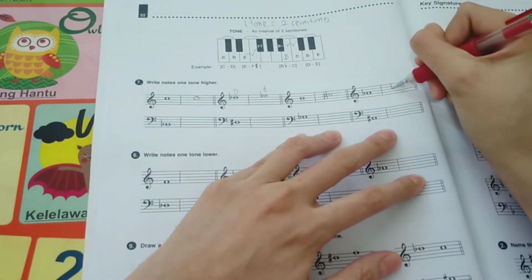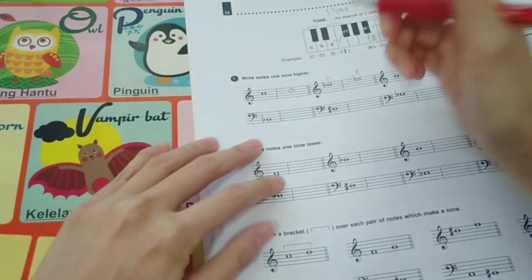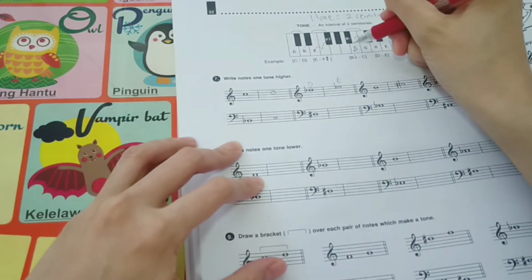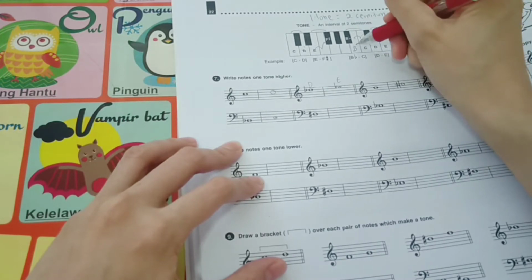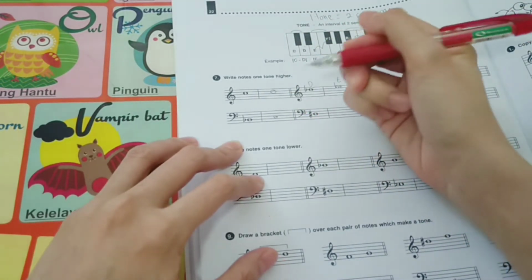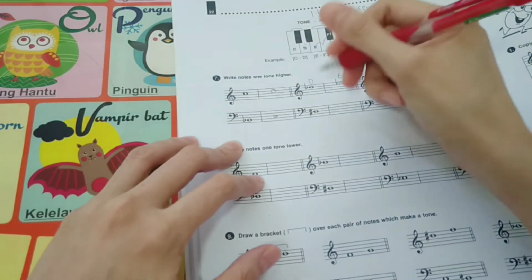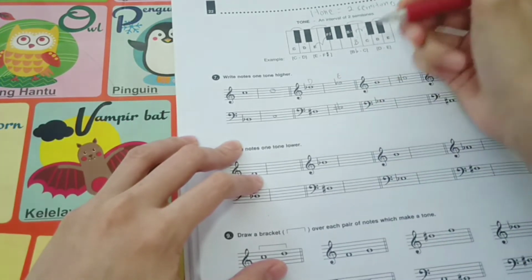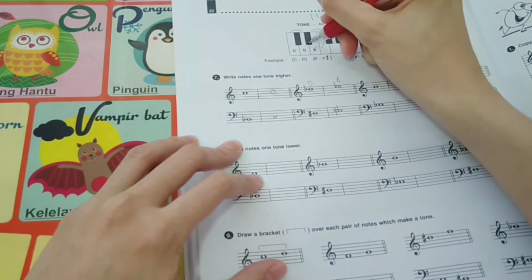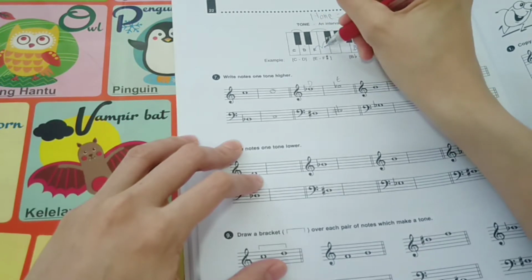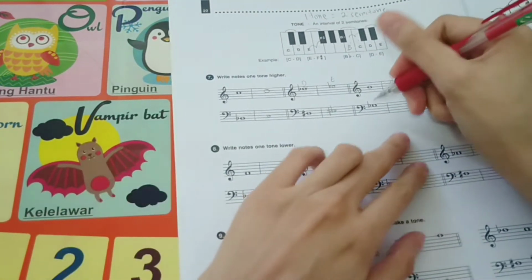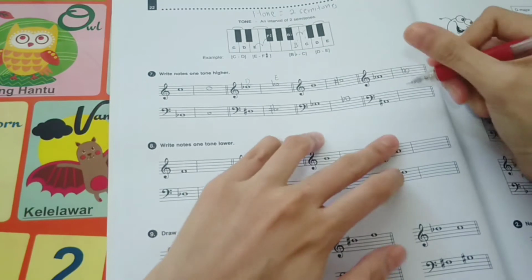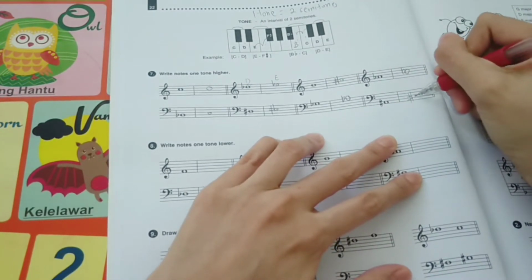A flat to B flat. B flat to C. So this is B flat, 1 step, 2 steps, 1 semitone, 2 semitones. Then it is a 1 tone higher. So of course we go to the right. D sharp to E sharp. D sharp is here, and then 1 step, 2 step, E sharp or F. G flat to A flat, and A sharp to B sharp.